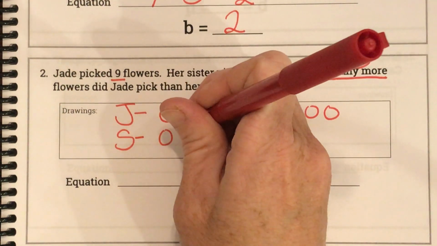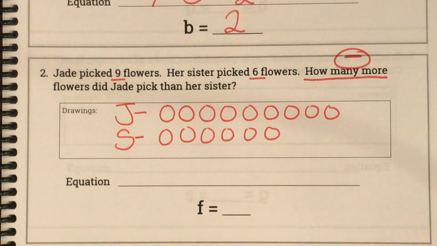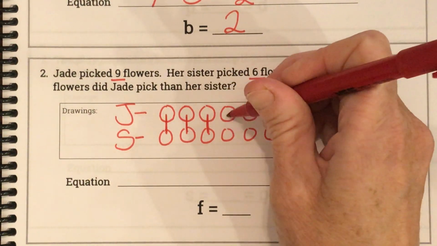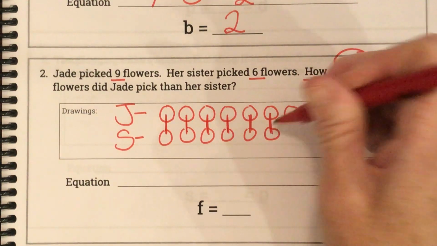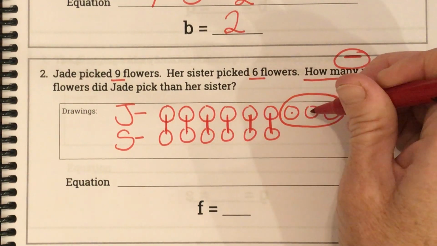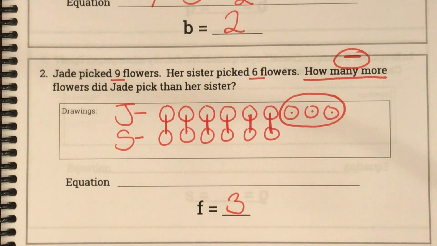Sister picked 1, 2, 3, 4, 5, 6. Okay, so we want to know how many more Jade has than her sister. So let's see what they have the same. They have those the same, those the same. So how many more does Jade have? Jade has 1, 2, 3 more flowers than her sister.